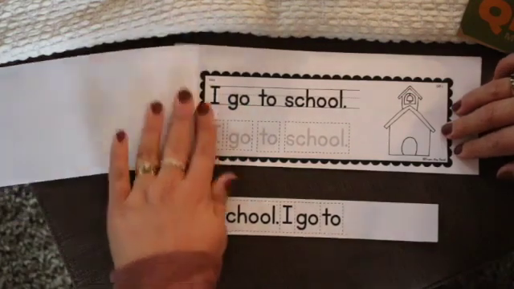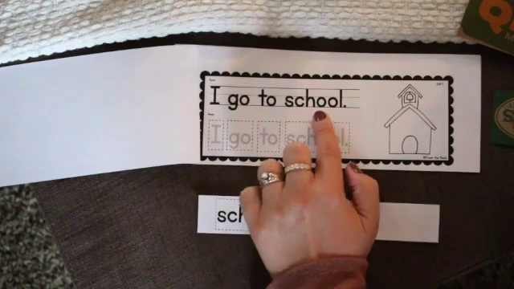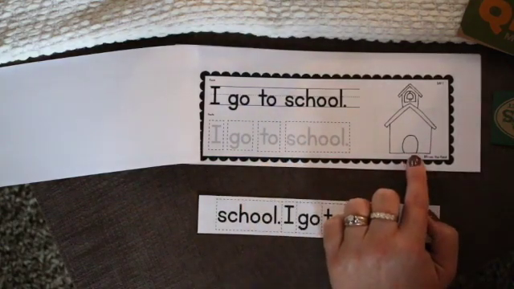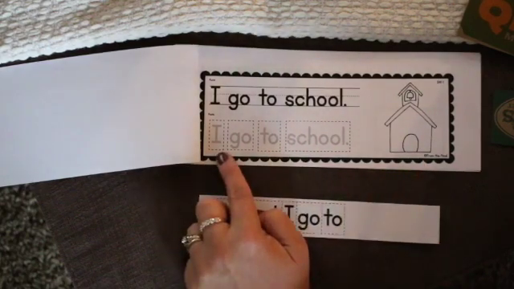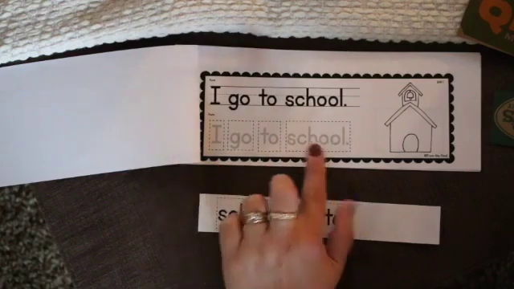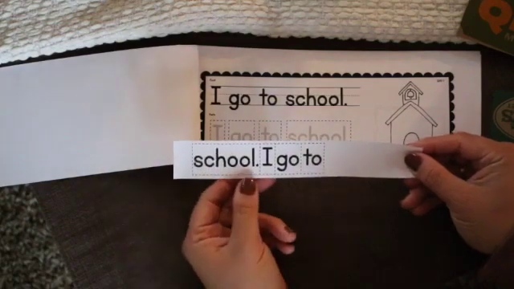So here on the first page, it says, I go to school. And it has a picture. This is kind of an old-fashioned schoolhouse, but we know that that's a school. Now right here, do you see how they have some gray letters? They say the same thing. I go to school. Well, you have a paper that looks just like this.